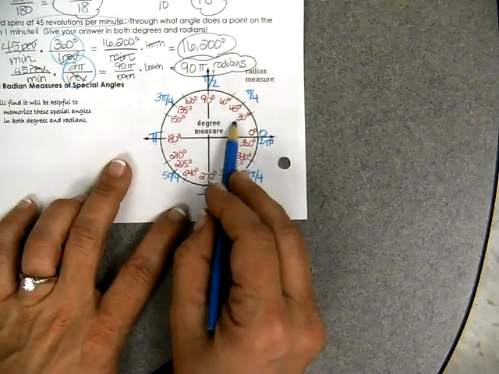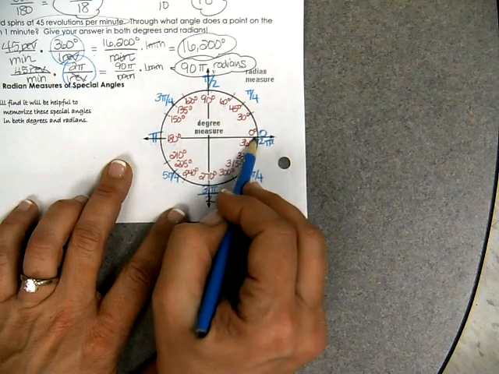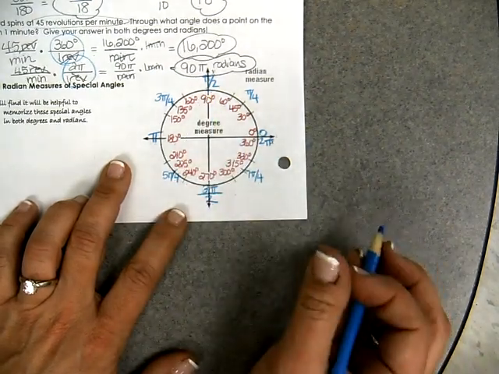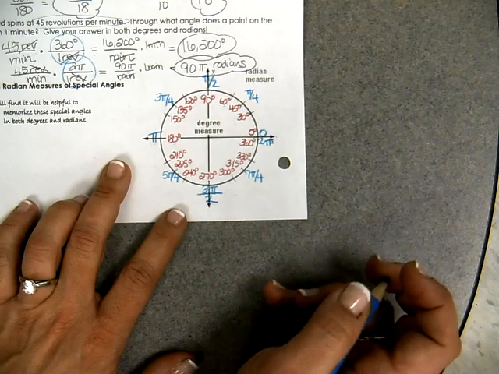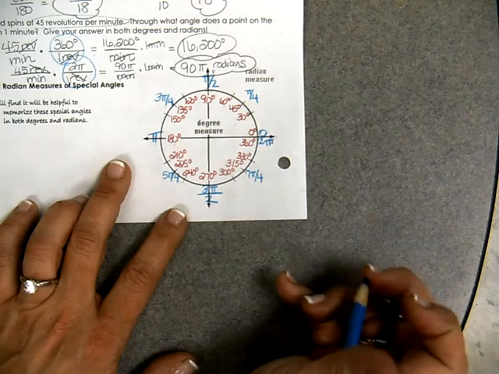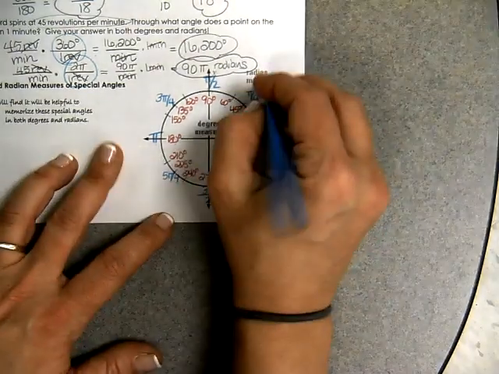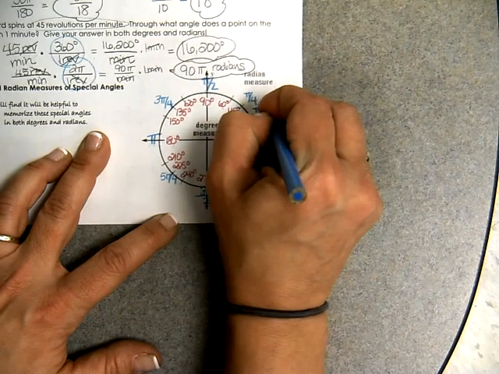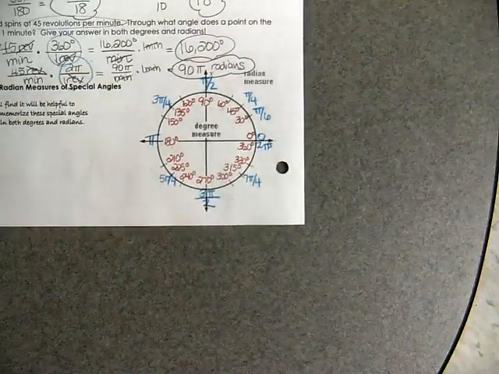Now, we also cut the degrees, we cut the 90 into thirds to make 30, 60, 90. What happens when you cut pi halves in thirds? Pi 6, very good. So let's count by pi 6. So 30 degrees is going to be pi 6ths.